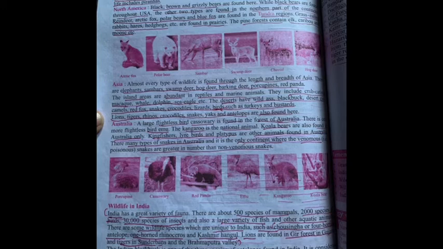Next one, Asia. Asia is very rich in wildlife throughout its length and breadth, and it is having animals like elephants, sambar, swamp deer, hog deer, barking deer, porcupines, and red pandas.